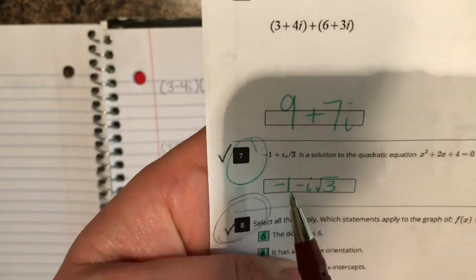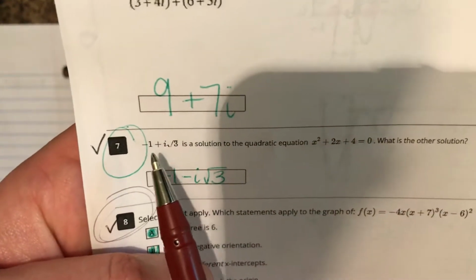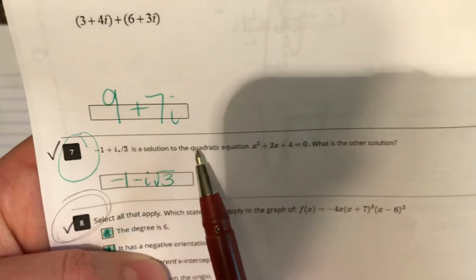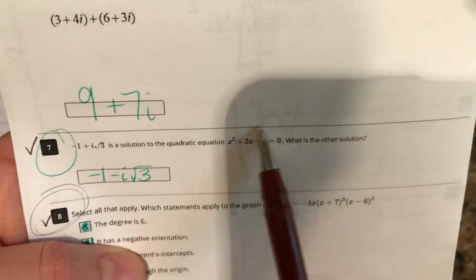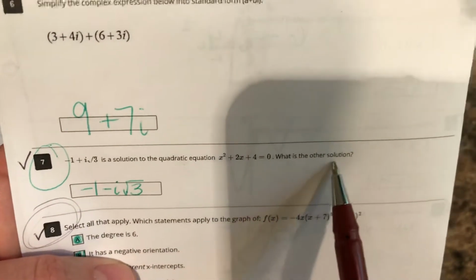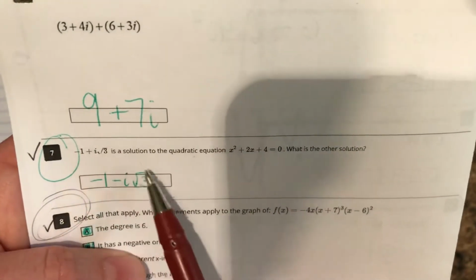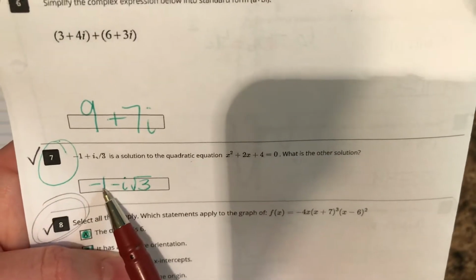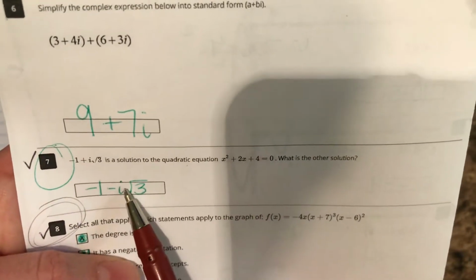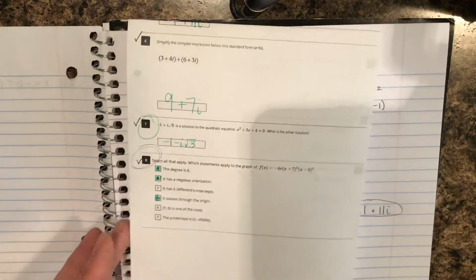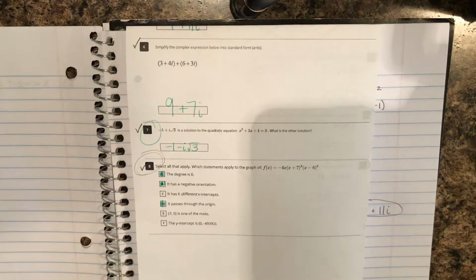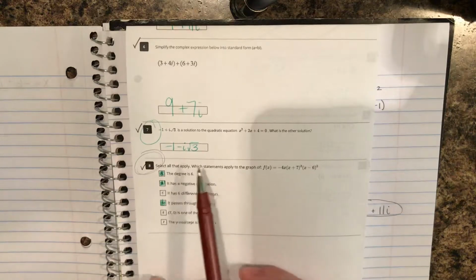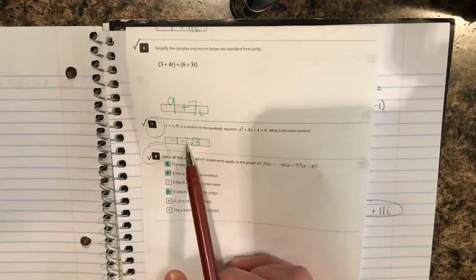Question number 7 says, negative 1 plus i root 3 is a solution to the quadratic equation. It doesn't even matter what it is. What is the other solution? You're just simply going to write the complex conjugate. So you leave the negative 1 the same, and you change the sign in the middle. We've talked about when we're solving equations, imaginary solutions always come in pairs, a plus or a minus. And the plus or the minus only comes for the i part, okay?